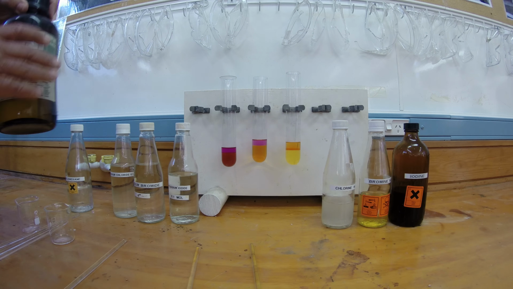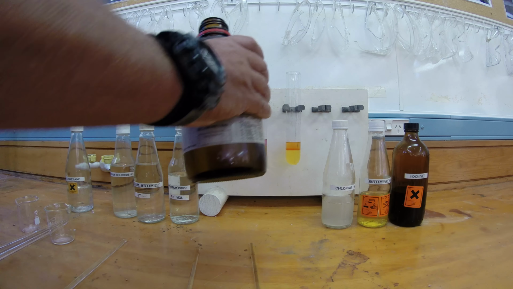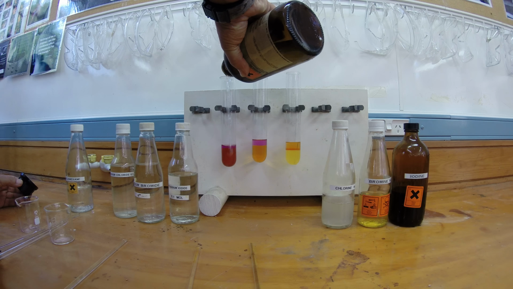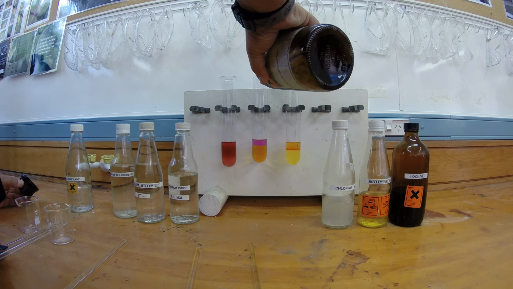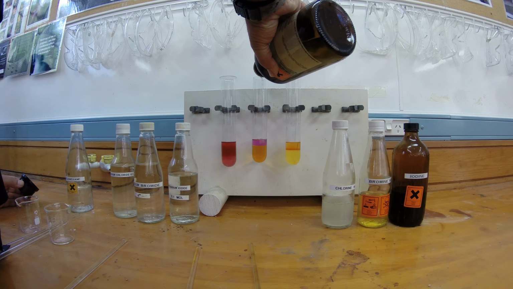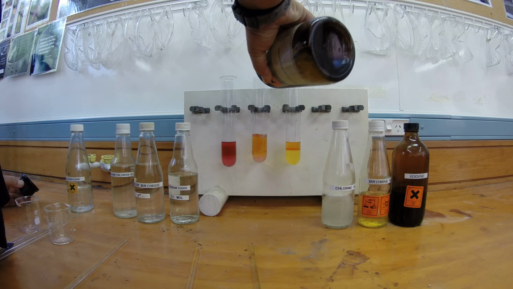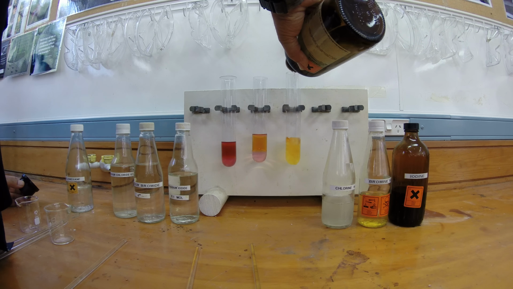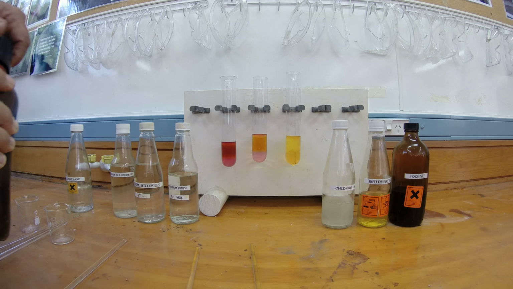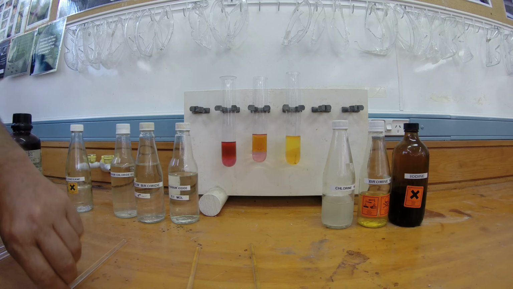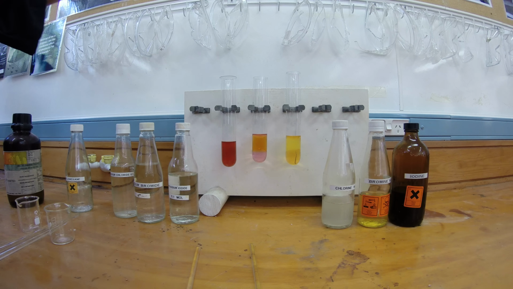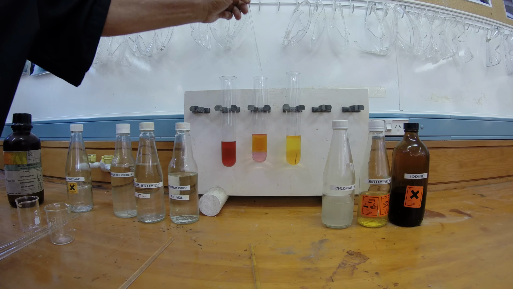The other solution I've got here is dichloromethane. I'm going to put a bit of that in each one. With a bit of luck, that'll go to the bottom because it's more dense than water, and then we should set up a situation where we've got 3 layers. So I stir it up again.